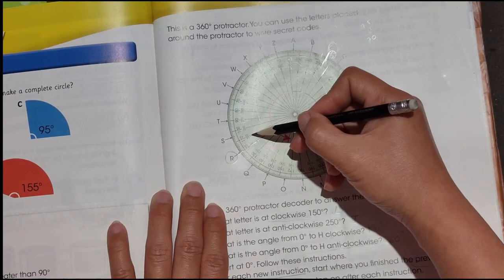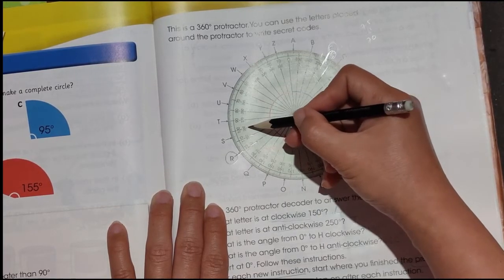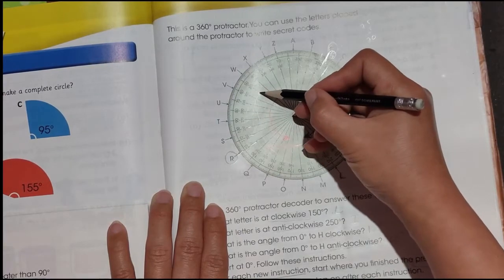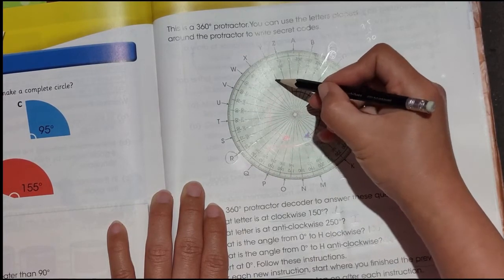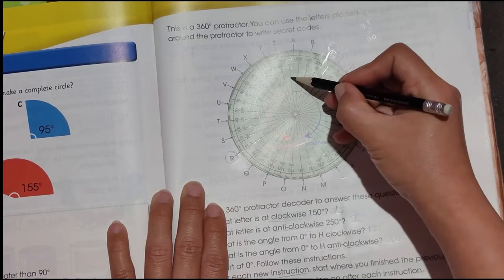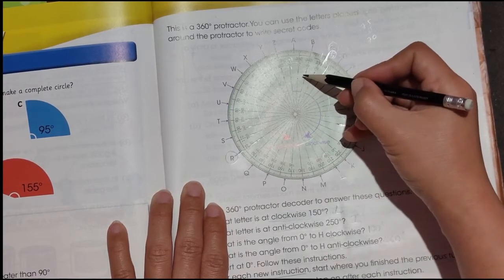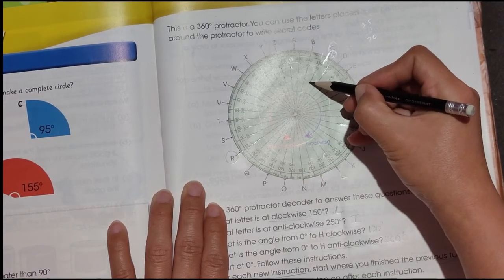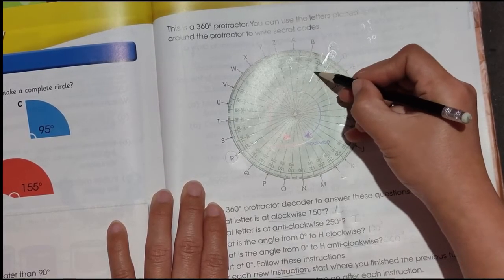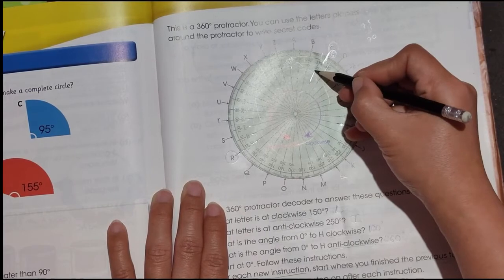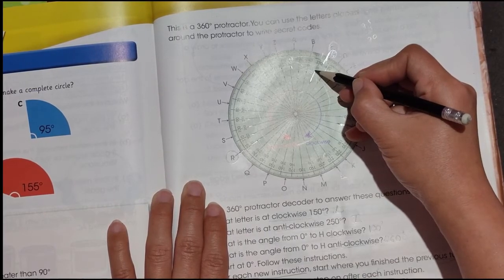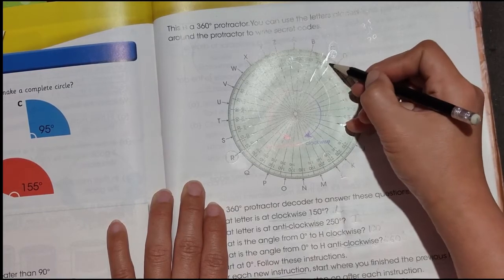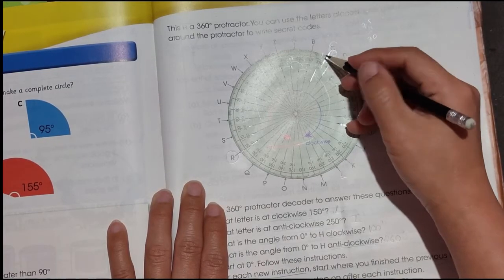So the next line will be your 10, 20, 30, 40, 50, 60, 70, 80, 90, 100, 110, 120, 130, 140, 150. It says 155, so this is your 150, and we need 5 more. Our 5 is exactly in the middle, in between the two 10 marks.